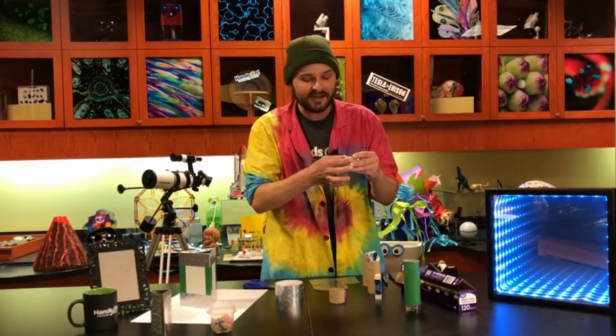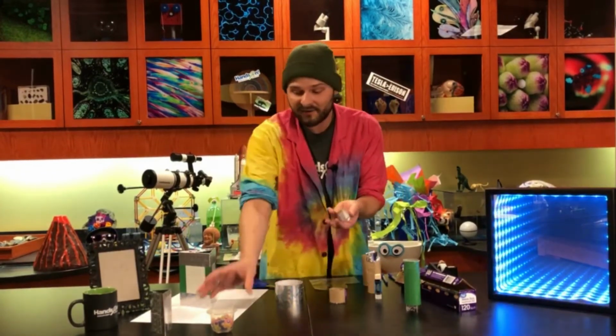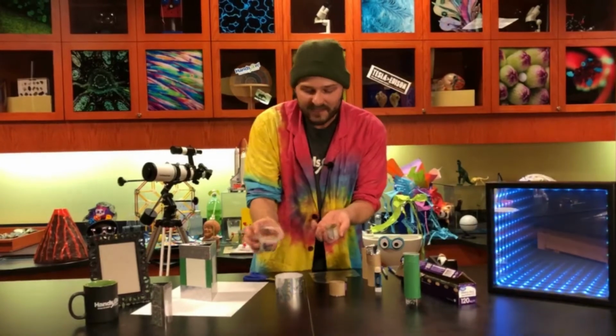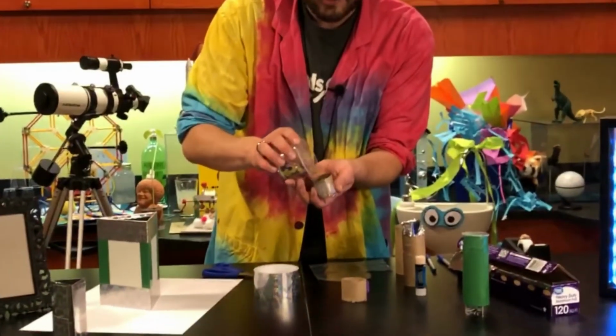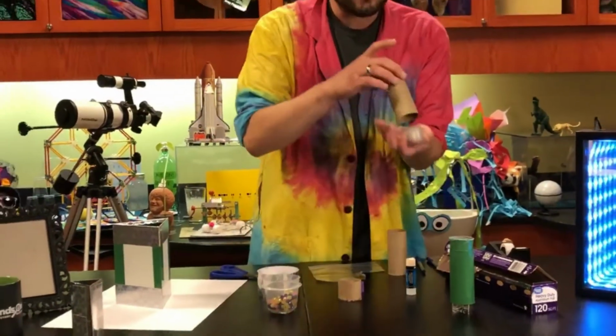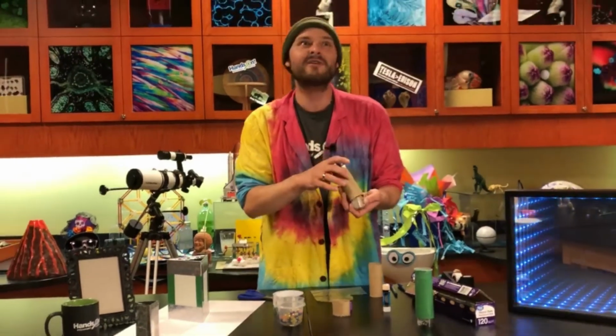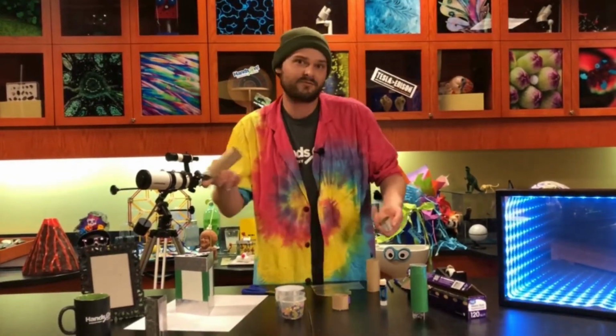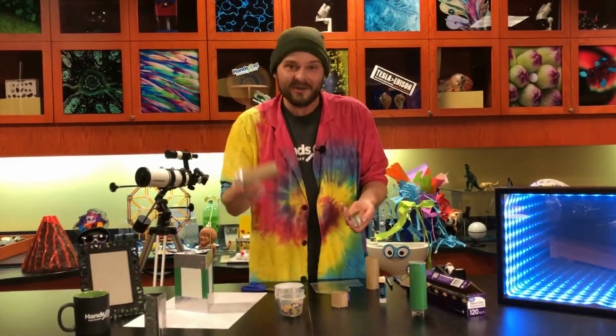You could put little tiny marbles in here. Get creative. Here I have some pretty little beads here. Just fill these up. When you place it inside here and twist it around, it should be reflected over and over and over again.